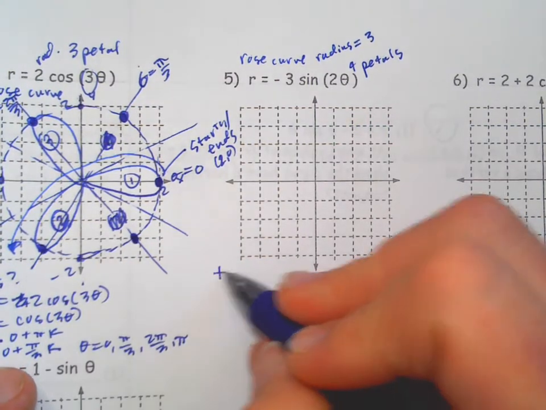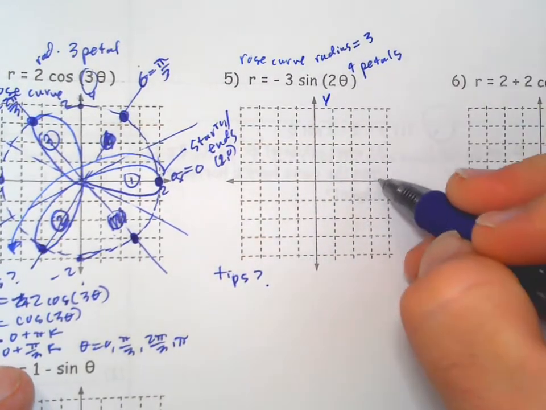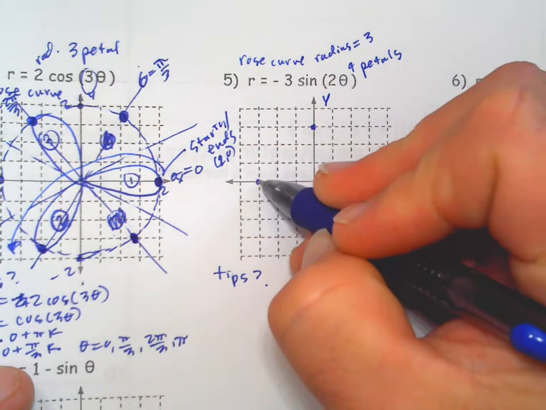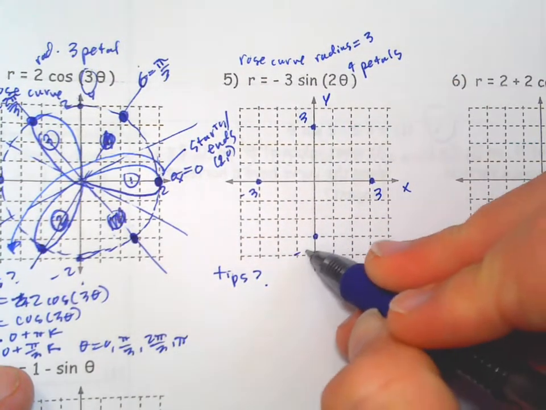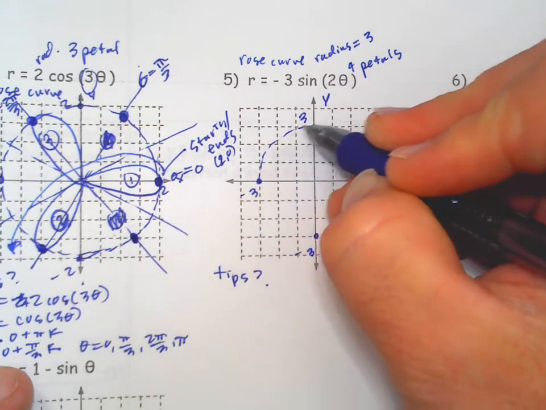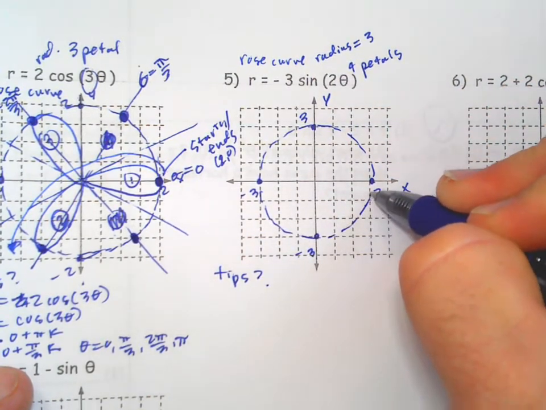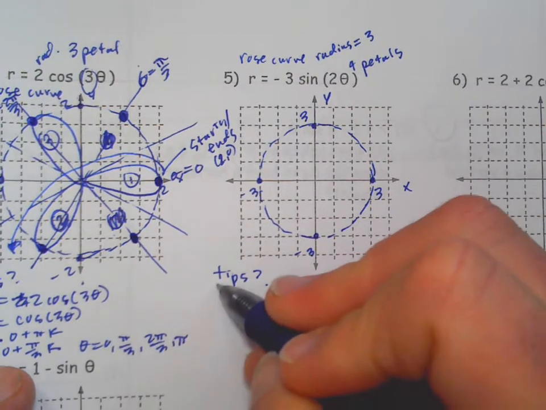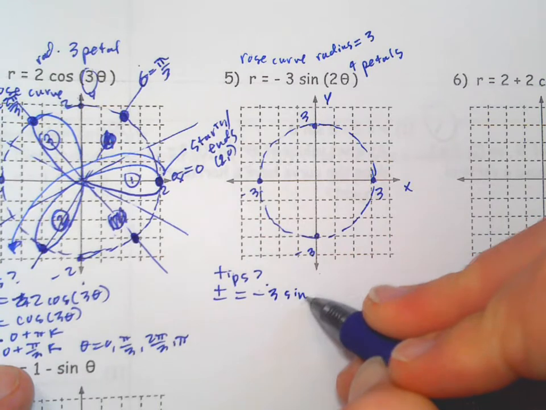So we've got to figure out where the tips are. We could go ahead and graph the circle that's going to fit inside, with a white dashed line. It's not really part of the graph, but it's going to help you make a nice graph. Okay, so the tips are plus or minus 3 equals -3 sine 2 theta.